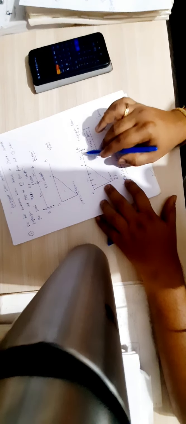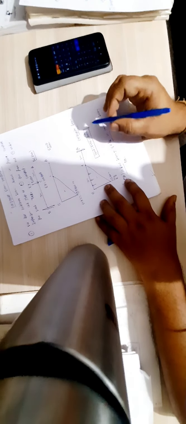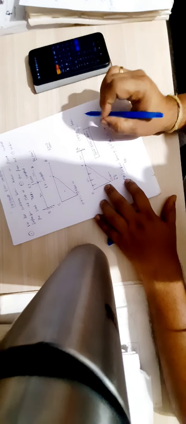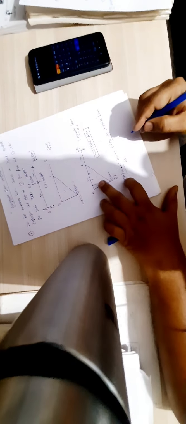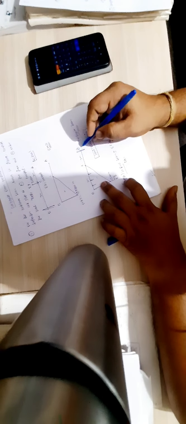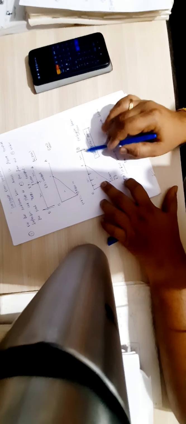Now let us find the slope at point A. Theta A equals the shear force at A in the conjugate beam. What is the shear force at A? It is the algebraic sum of all the vertical forces. You already know that in shear force, coming from left to right, upward is positive and downward is negative. So here the force is acting upward, and we need to calculate the shear force at point A by the algebraic sum of all the vertical forces.